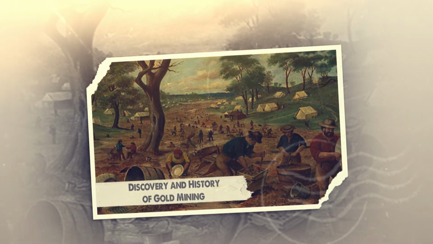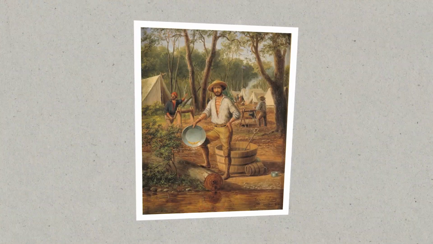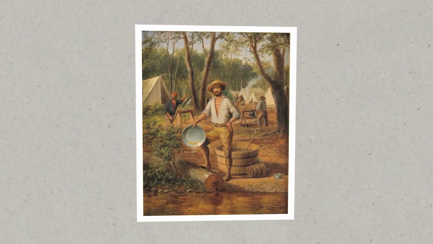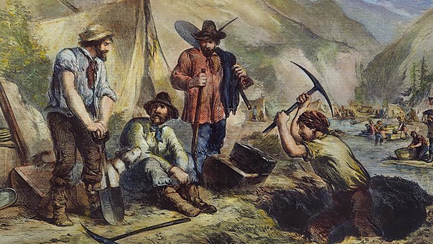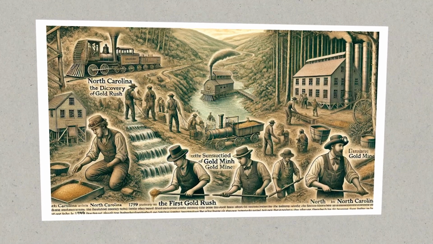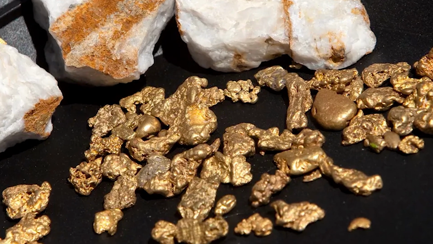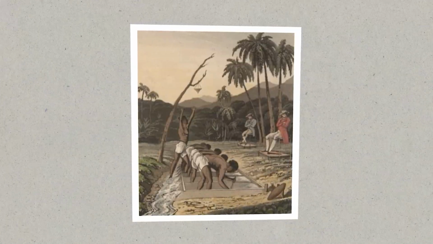Discovery and history of gold mining. Human fascination with gold isn't just a modern-day affair. It dates back millennia. Imagine ancient civilizations, long before the advent of sophisticated tools, discovering shiny nuggets in riverbeds. These early humans didn't need a manual. The allure of gold was enough to drive them to their knees, sifting through gravel for those precious specks.